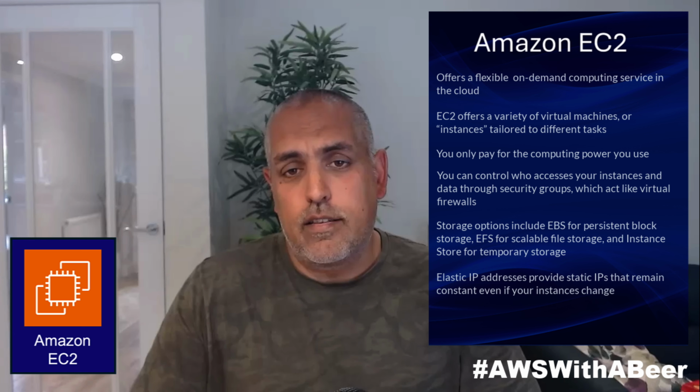On the networking side, Amazon VPC, or Virtual Private Cloud, lets you set up a logically isolated network within the AWS cloud, providing a secure and configurable environment for your instances. Elastic IP addresses provide static IPs that remain constant even if your instances change. And additionally, Elastic Load Balancing helps distribute incoming traffic across multiple instances, ensuring smooth operation and availability.